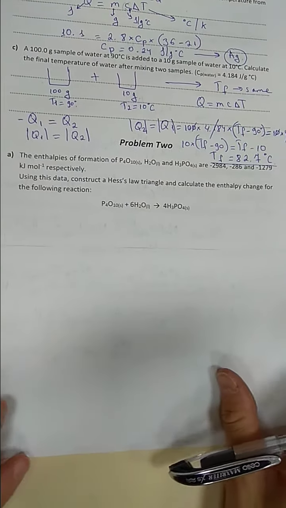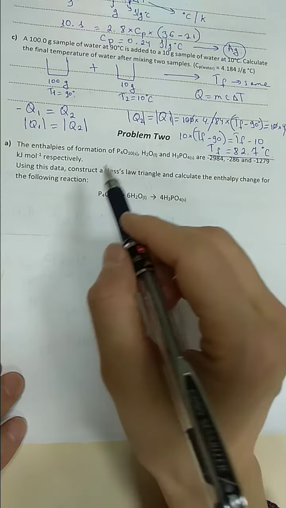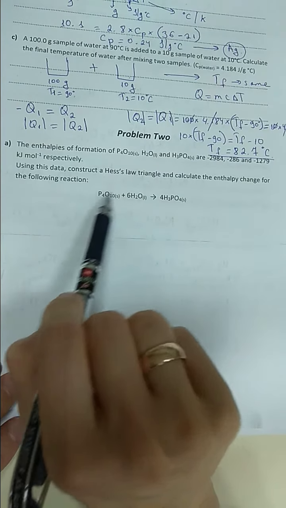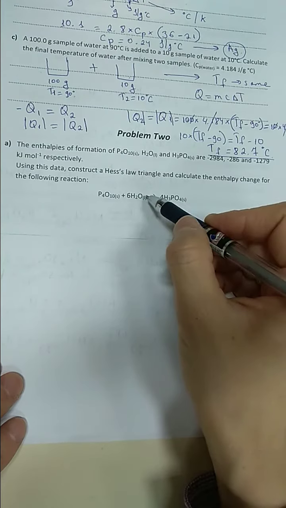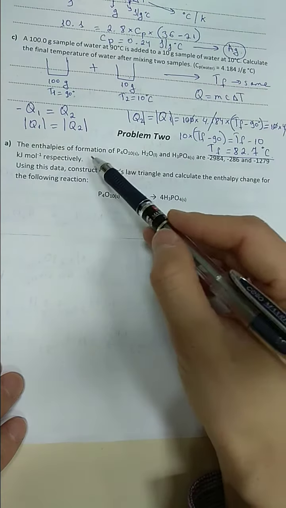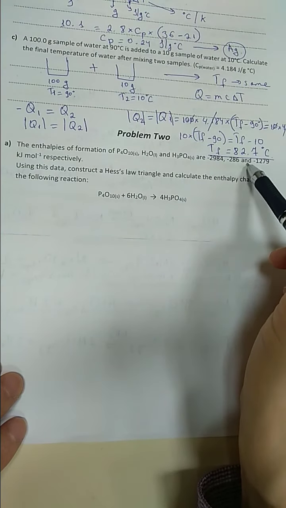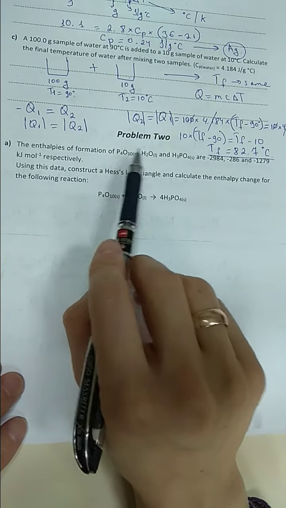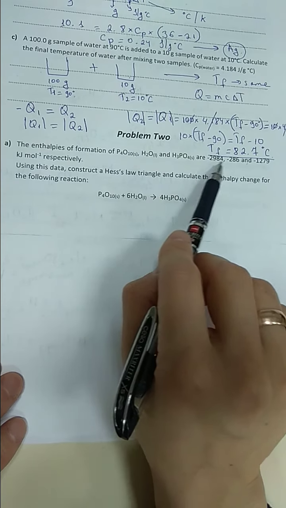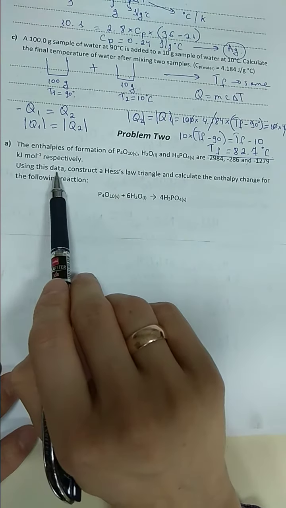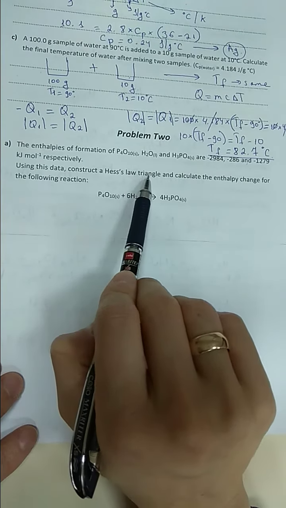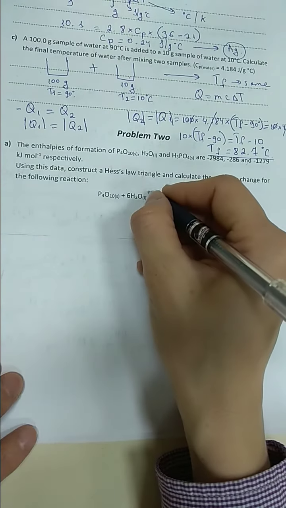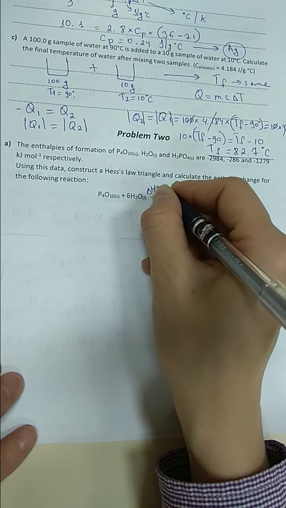Okay, now let's continue with problem 2. So here you'll be using a Hess cycle or Hess triangle to solve for delta H of a reaction by using additional information. You're given the enthalpies of formation of phosphorus oxide, water, and phosphoric acid with these values. Using this data, construct a Hess's law triangle and calculate the enthalpy change for the following reaction. So your main aim is to calculate delta H for this reaction.